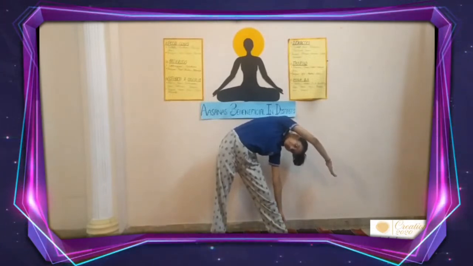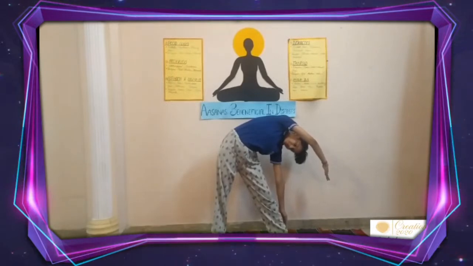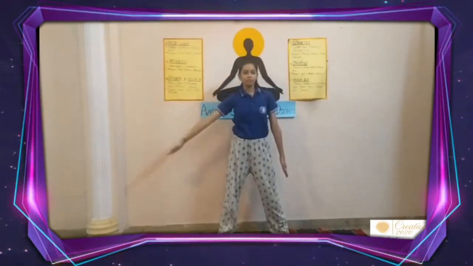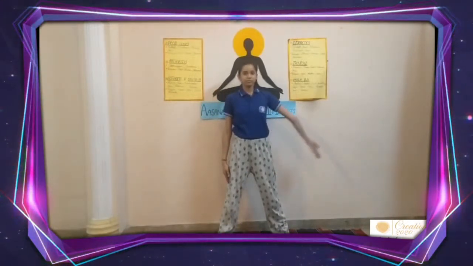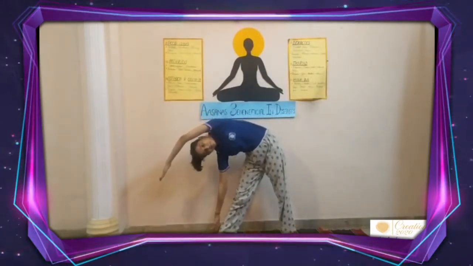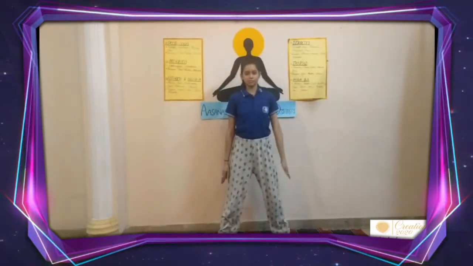Hold the position as long as you can and come back slowly while inhaling. Again, repeat the same exercise on the other side of the body. Hold the position and come back while inhaling.